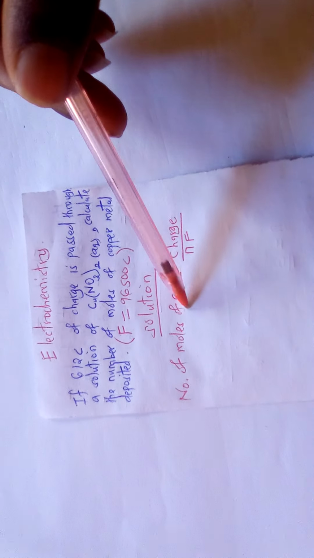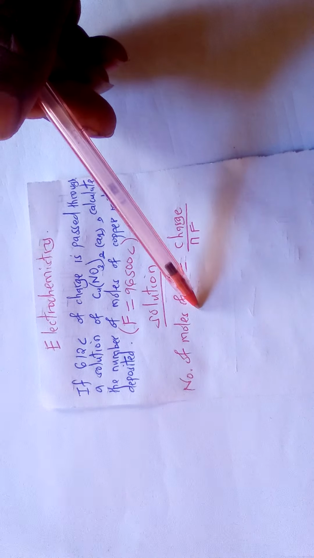Now, after writing the equation that way, as well as the formula, your work is just to begin substituting. Check what you've been provided with and what you are supposed to find. Here, I have the number of moles. You are supposed to check whether you've been given the number of moles.